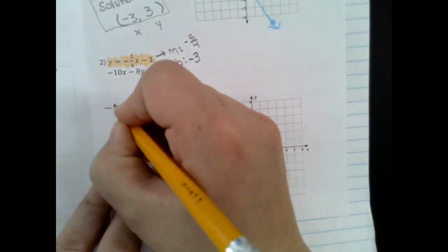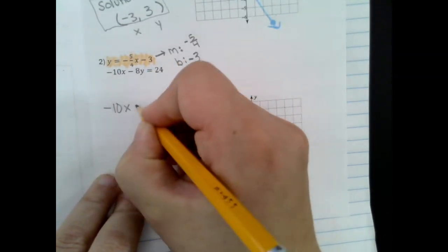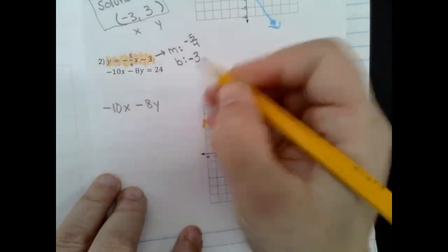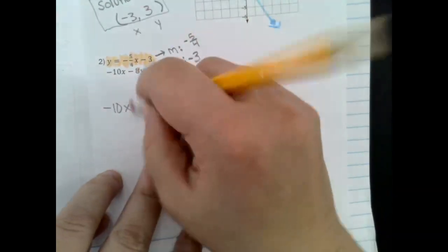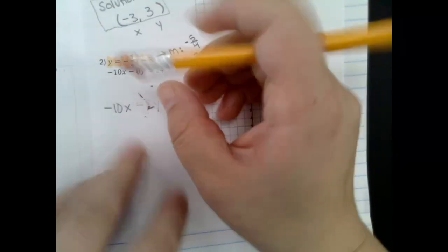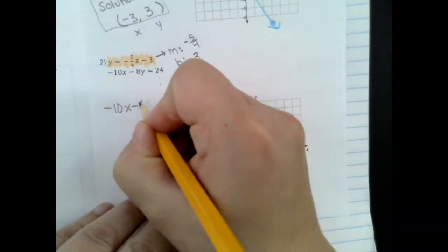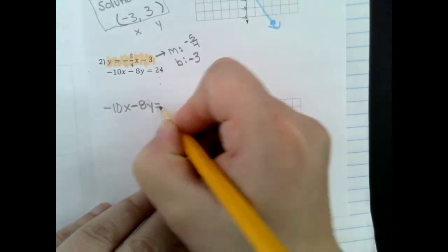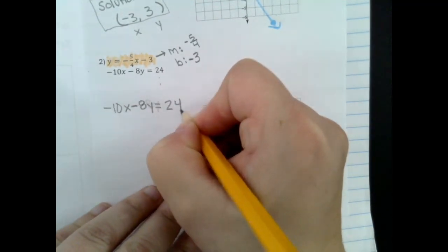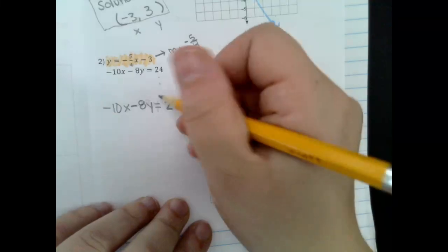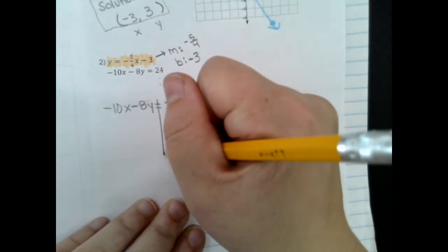Okay, so I'm going to do negative 10x. I'm just going to write it a little bit bigger. Minus 8y. I'm going to write it a little smaller. Minus 8y equals 24. If I want to write it like y equals mx plus b, my goal is to get y by itself.